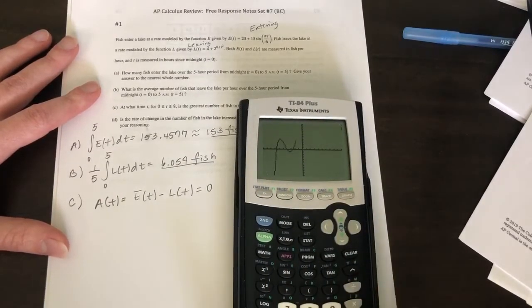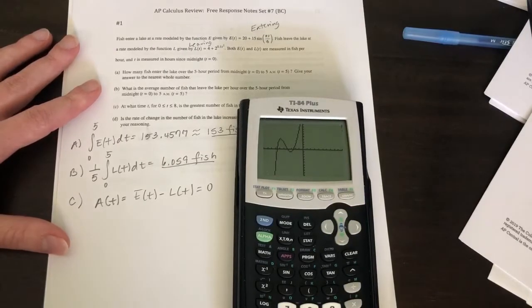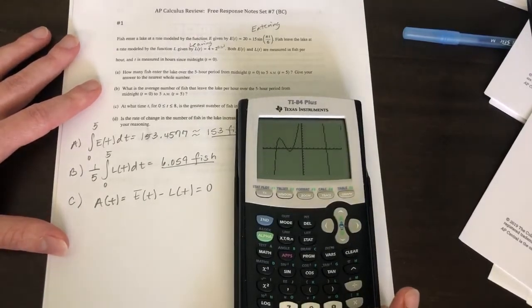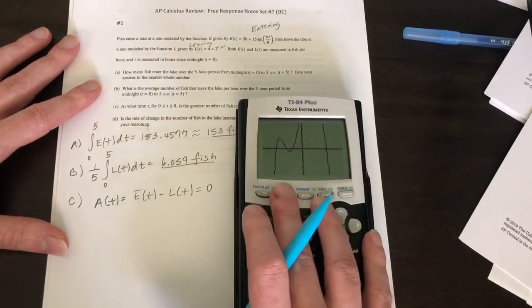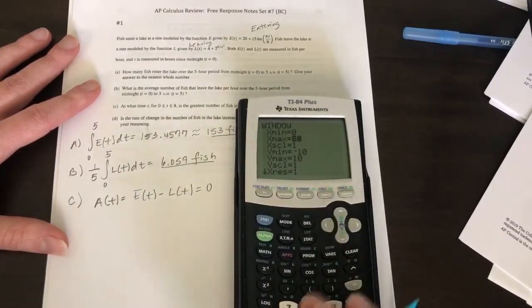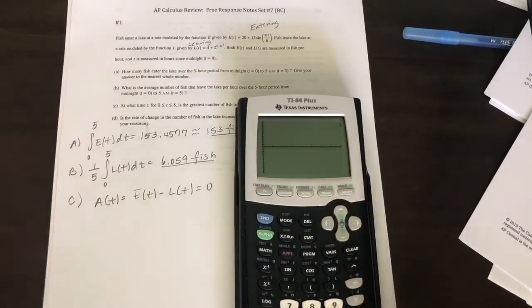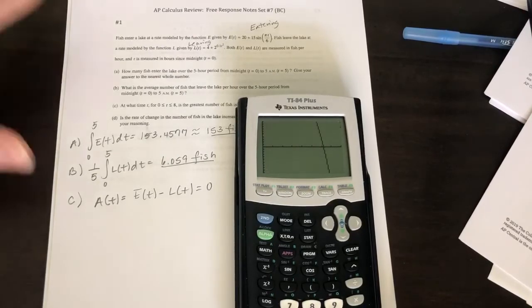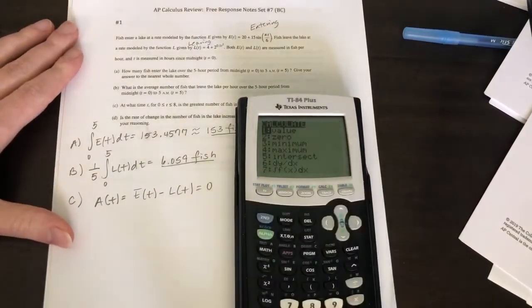Okay, so window 0 to 8, graph it. So when I find these zeros, that gives me my critical points.